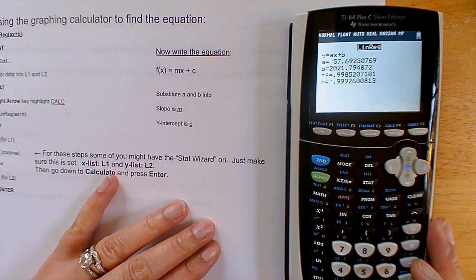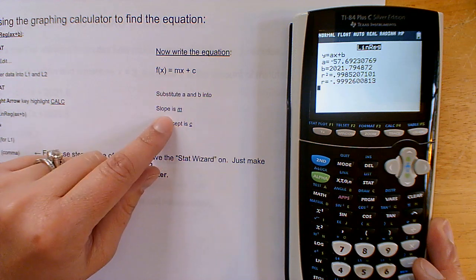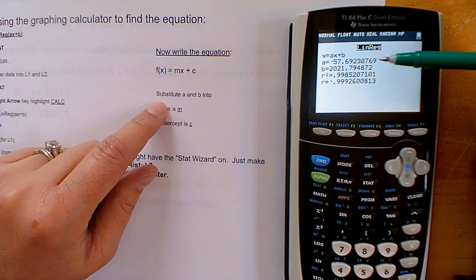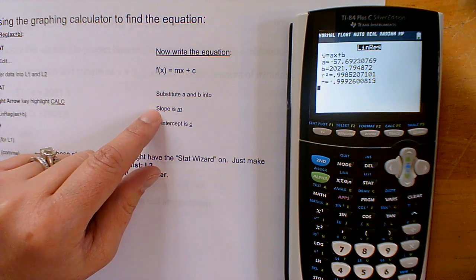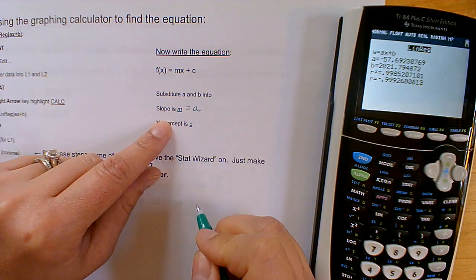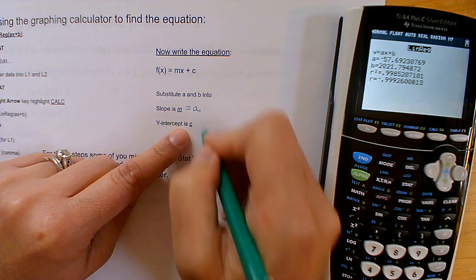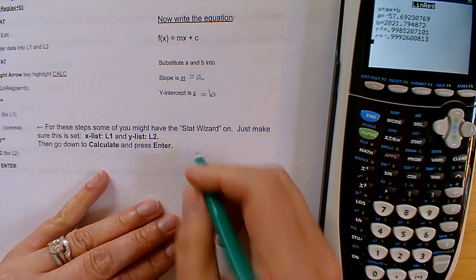Now we have to write the equation. Here we have f of x equals mx plus c. We have to substitute our a and our b into the equation. So our slope is m, which is going to be our a number. Our y-intercept is c, which is going to be our b number. So let's write our equation.